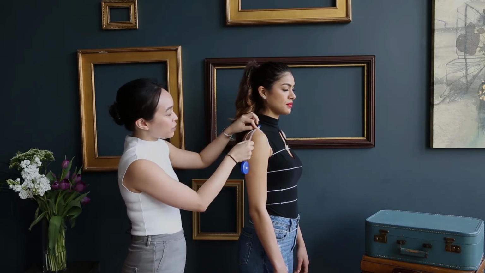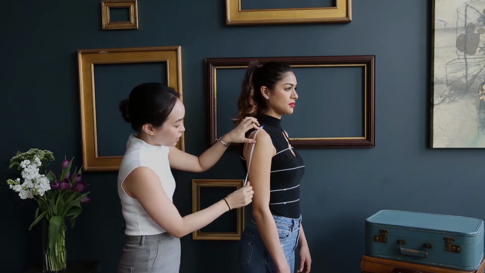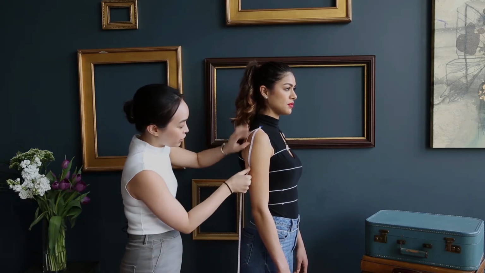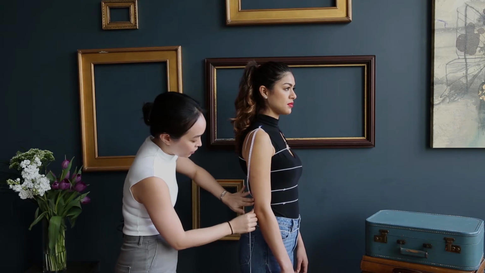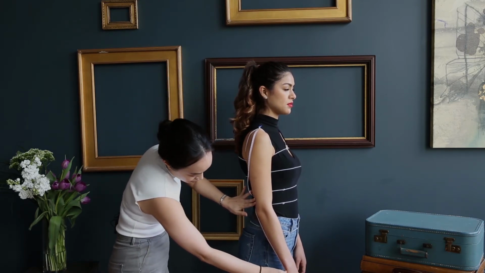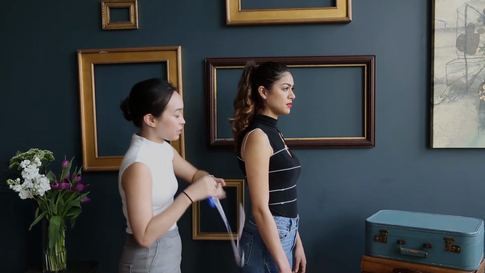So what you would do is hold your measurement at the top of the sleeve and go all the way down, but you want to make sure that you lay your tape measure against the body. And so her sleeves are 65 centimeters.